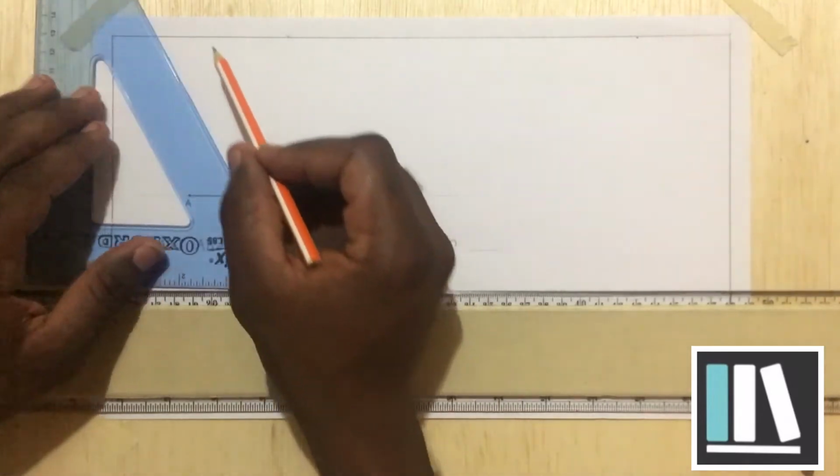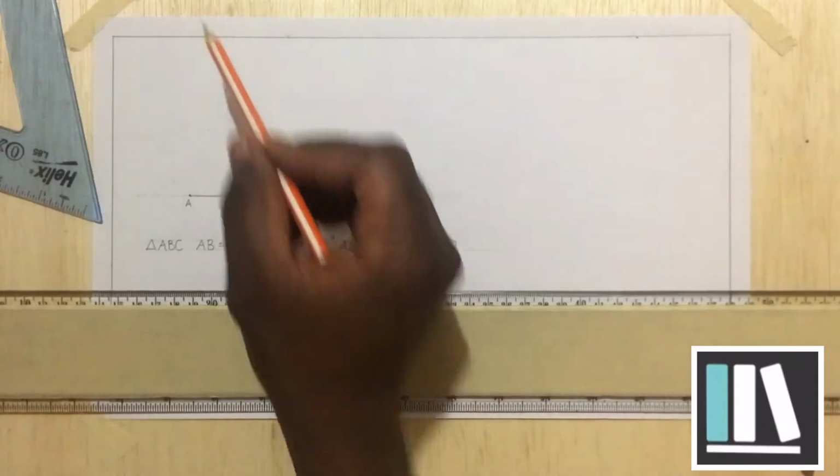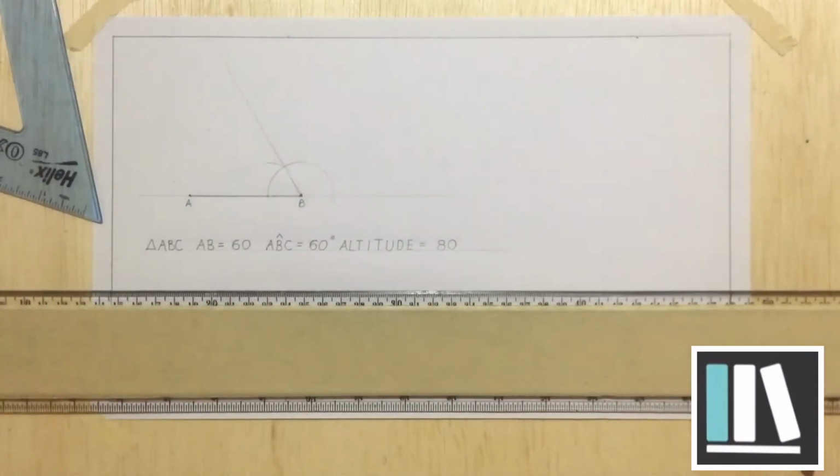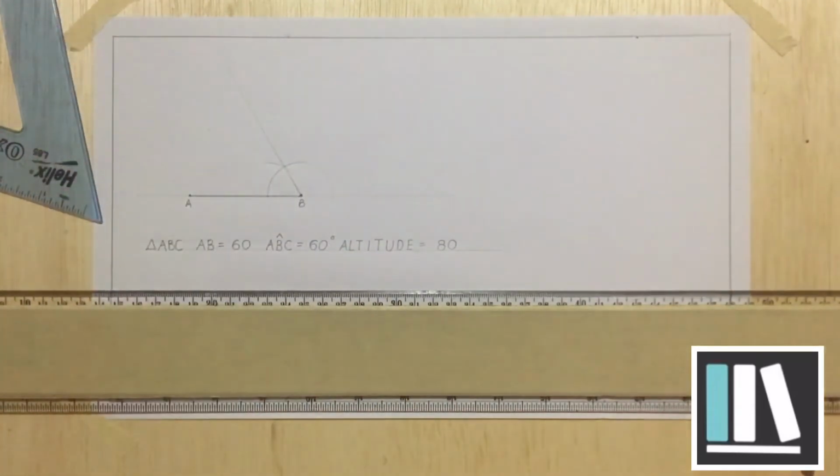So this line is 60 degrees from AB, but we don't know the length of BC. But what we are given is the altitude, and the altitude is the vertical distance between the baseline and the apex of the triangle.